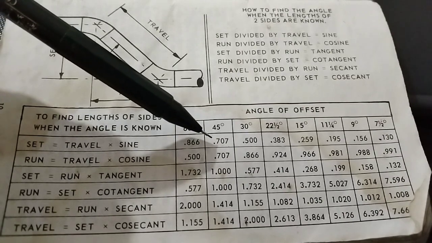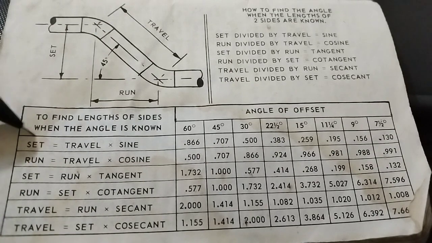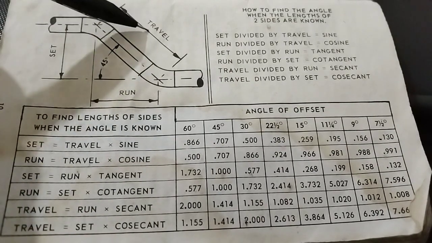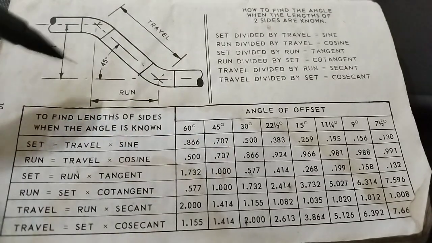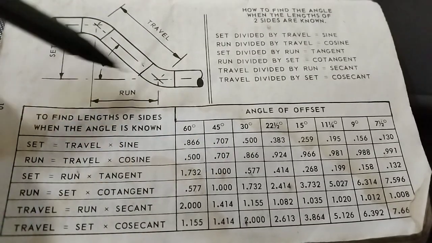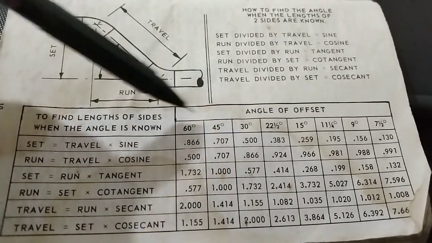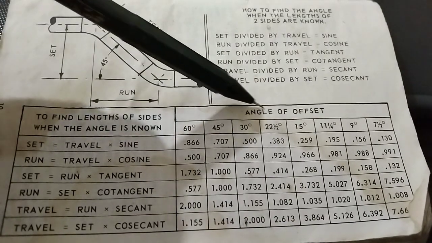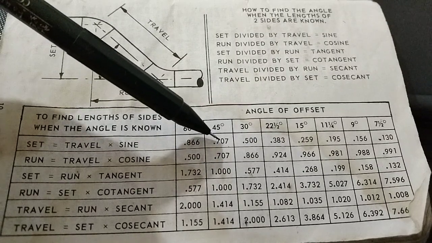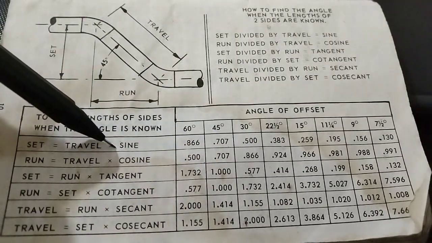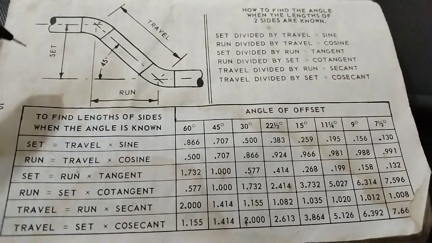You multiply 0.707 and the answer is set. If your travel is 20, just multiply it by sine 45 degrees. This is how to read this table, the angle of offset. Sine 45 degrees is 0.707, so 20 times 0.707 equals set.